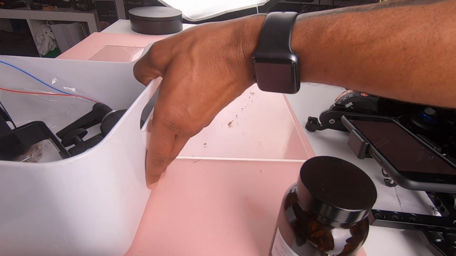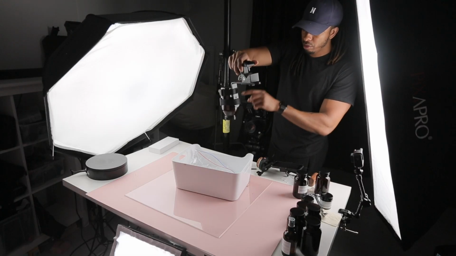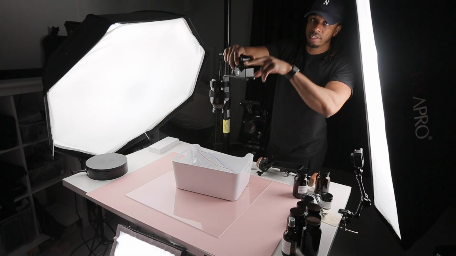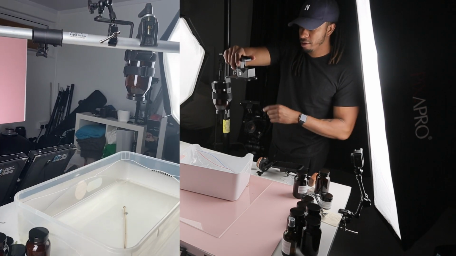Okay, so the next shot that I want to show you guys is the explosion. We've attached this with Velcro to the bottle, put it on a magic arm clamp that clamped to the bar that's currently holding my second camera.